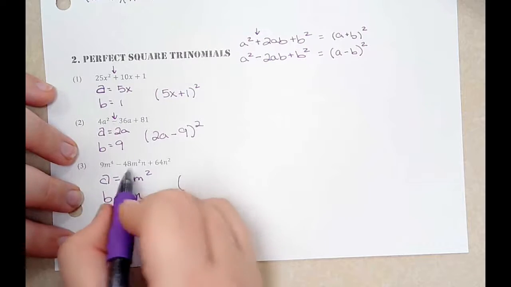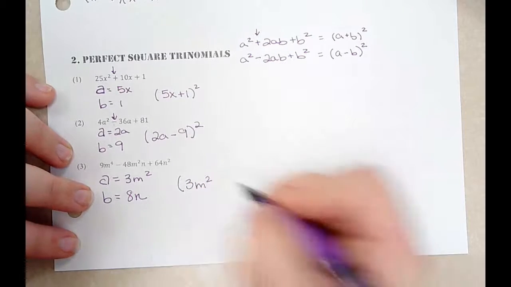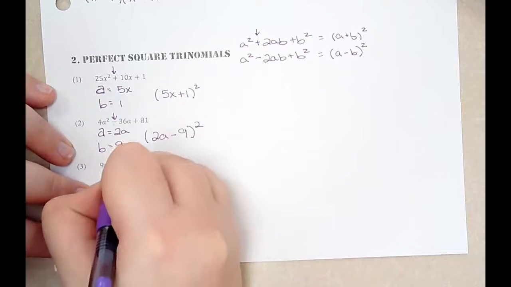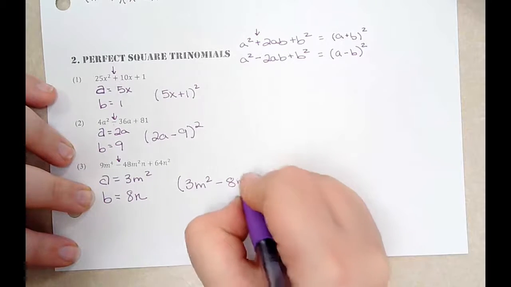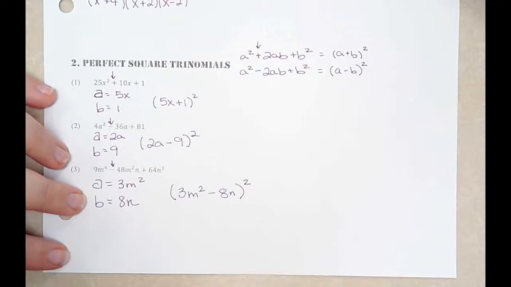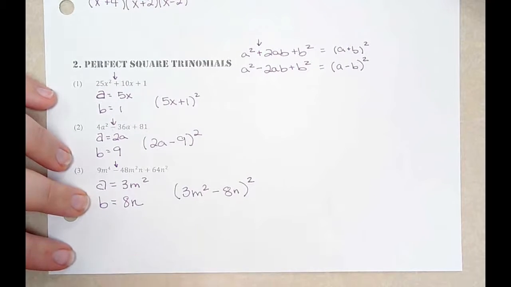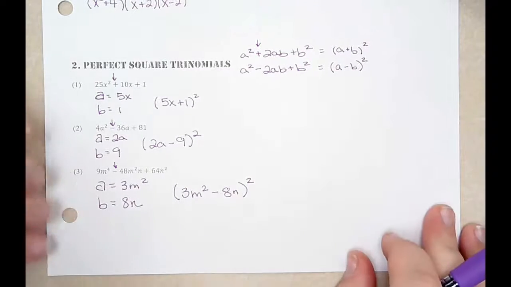Yep, we're good to go, so we can finalize it and put it in the form 3m squared. This is subtraction, so we put a subtraction symbol, squared. That's all there is to it for perfect square trinomials. So before you get to doing that diamond puzzle on these, make sure it's not in that perfect square trinomial form that we like.